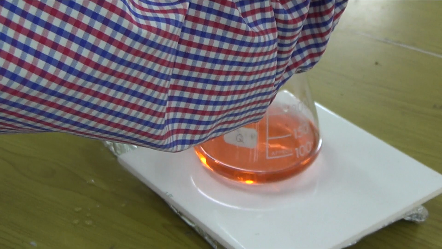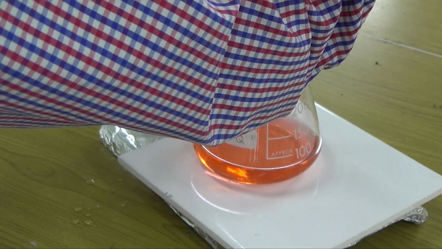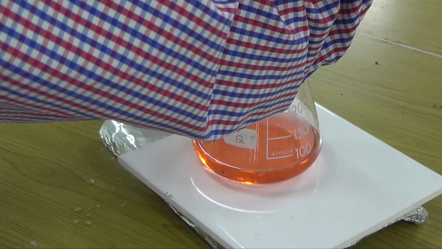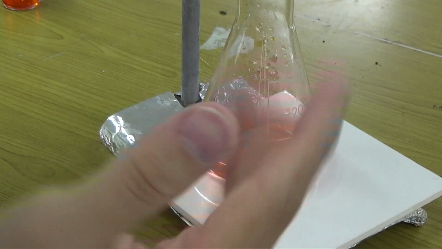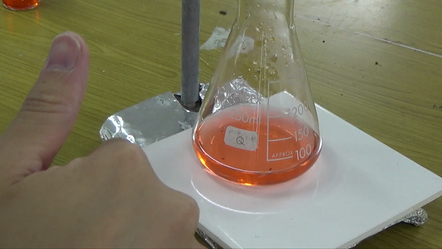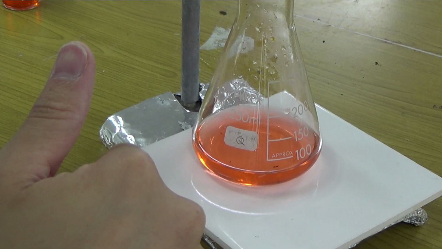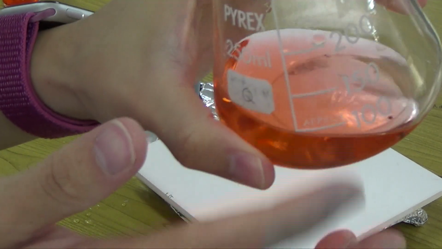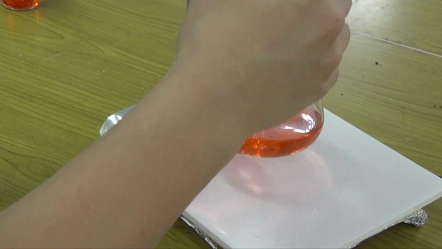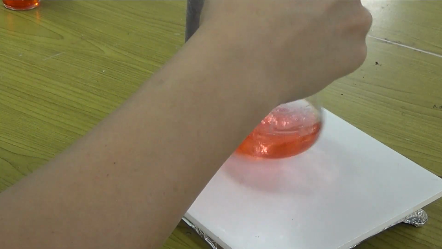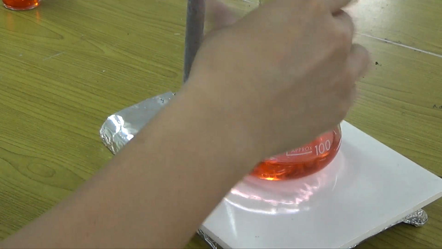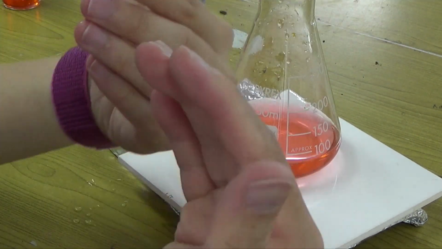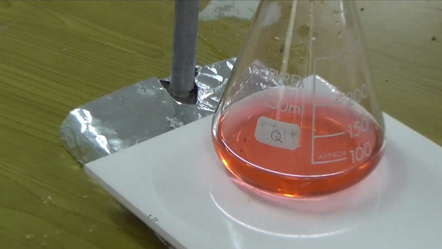Just now was 3.0, now it is 26.7 minus 3.0, so that is 23.7. 23.7 should be in excess already. 23.7 is in excess. I'm just going to add a lot more and see what happens. Yeah, there's no more color change. That was definitely in excess. So 23.7 cm3 was definitely in excess.